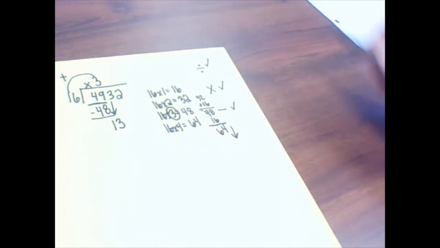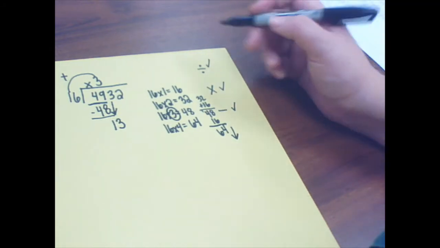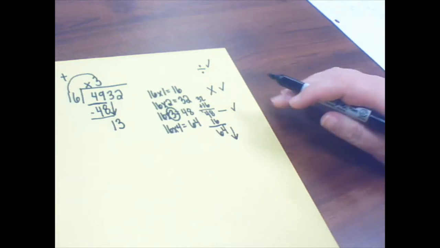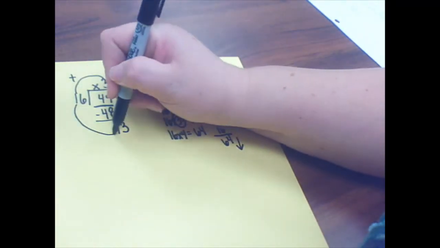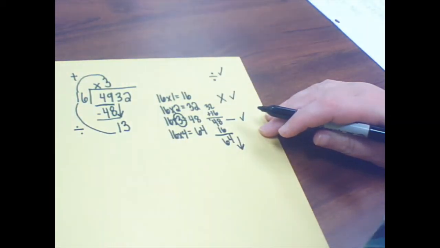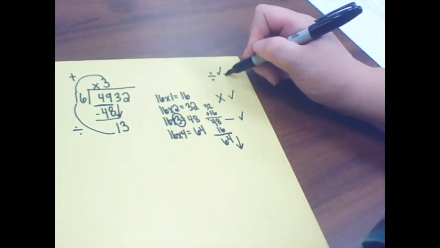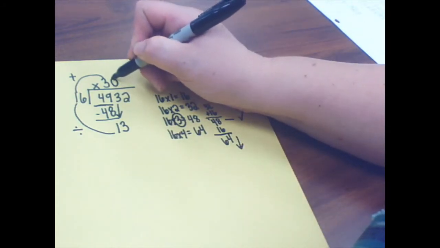Bring down. So now I know that I have to divide again, because each digit in the dividend does not have a number above it. So I'm putting 16 into 13. Can 16 go into 13? No, it cannot. It is too big. So it goes in 0 times.